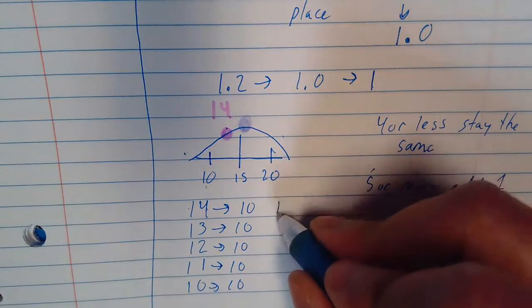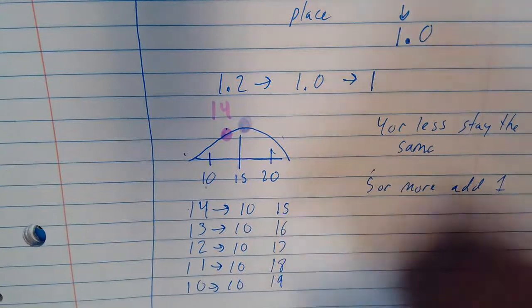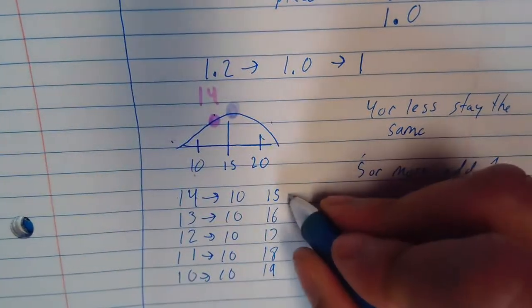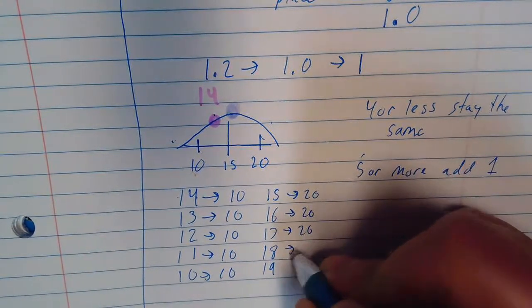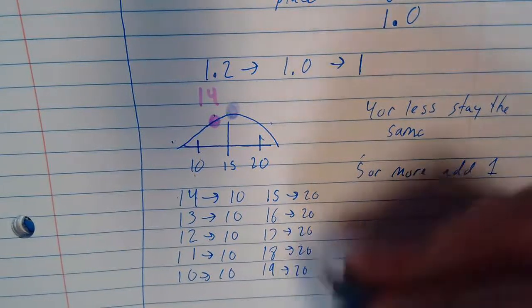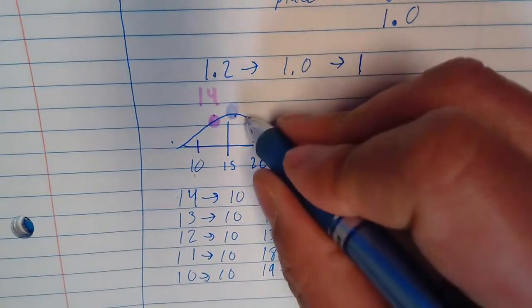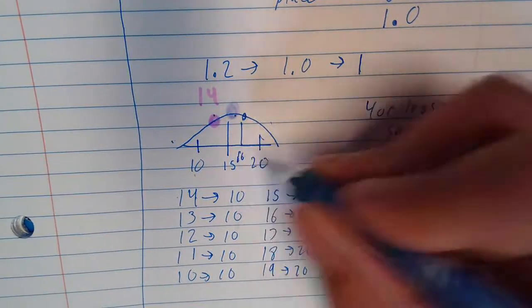Now, if we go the other side, well, guess what? All these numbers are going to go to 20. So 15, you're already here. Might as well go all the way. 16, go all the way. And so forth and so on. Okay?